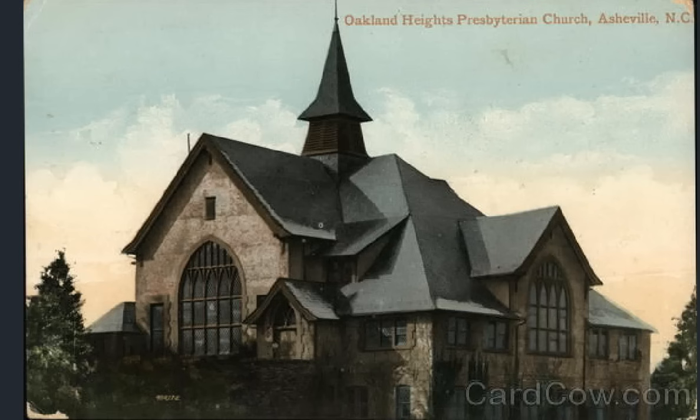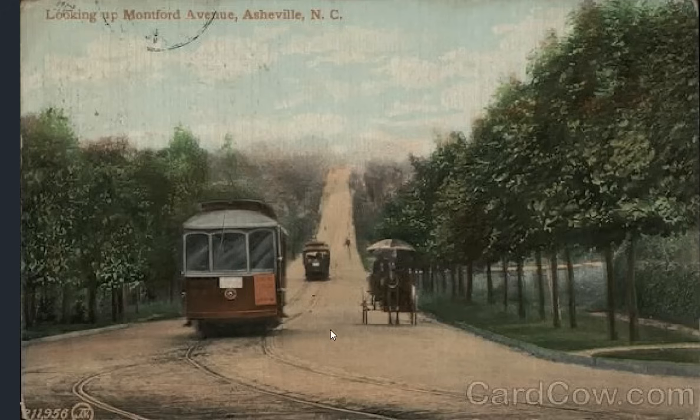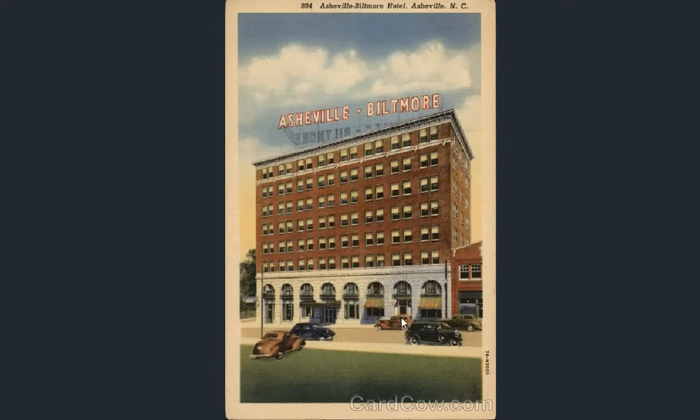We'll keep moving forward, taking a look at some of the churches here, and we will see a few of these moving forward. An interesting view of Montford Avenue in Asheville with the streetcars. Again, such small cities and such well-laid infrastructure.